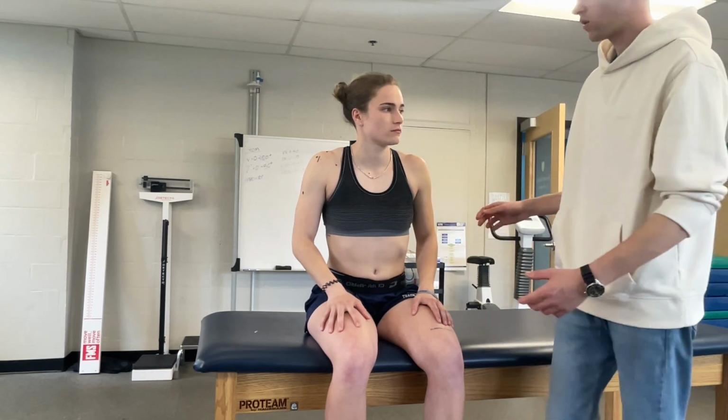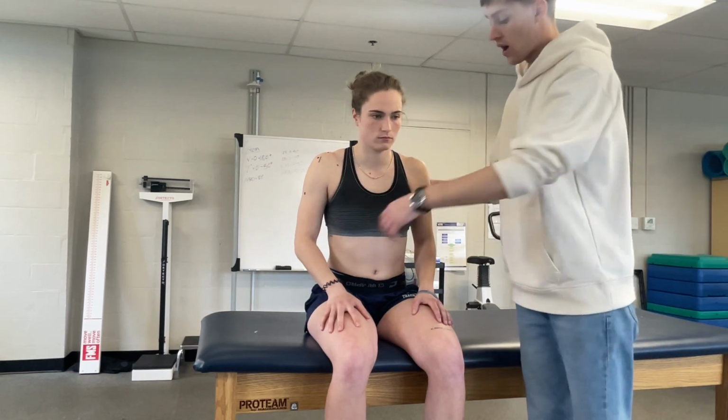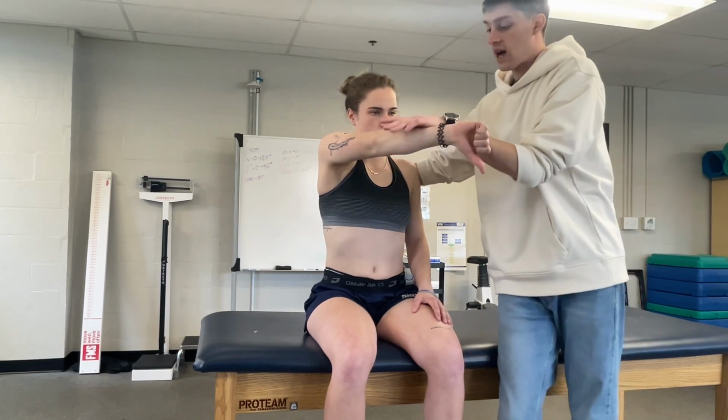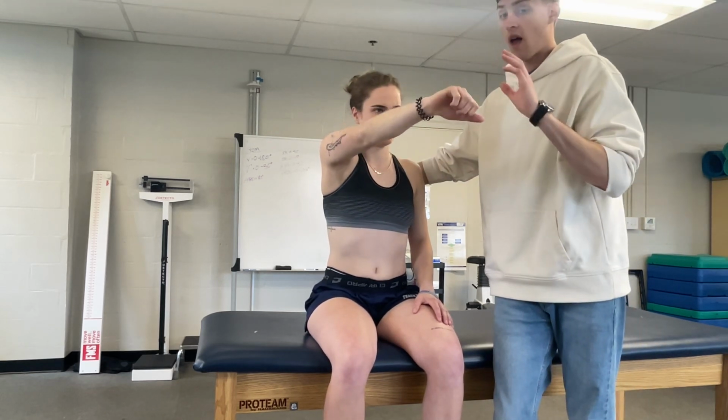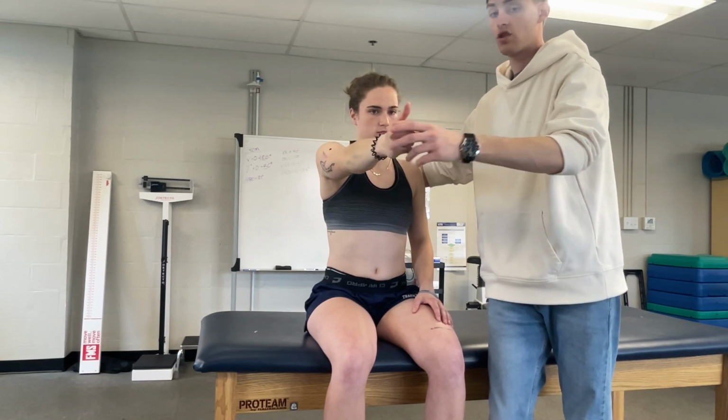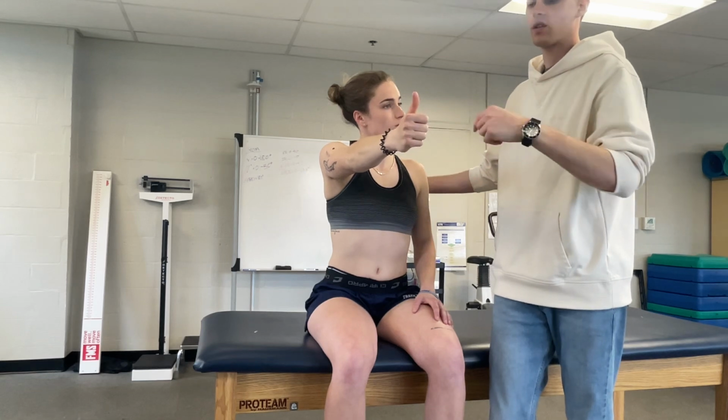Okay, so next up we're gonna do O'Brien's test, which is checking for a SLAP lesion of the labrum. So I'm gonna instruct the patient to use this arm, crossing over, thumb down to the floor. I'm gonna stabilize and push. There should be pain with that if we had a positive test. I'm now gonna instruct the patient to thumbs up towards the sky, repeat the same pressing. This should be no symptoms. So if it's pain here, no pain here, that's a positive O'Brien's test, so indicative of a SLAP lesion.